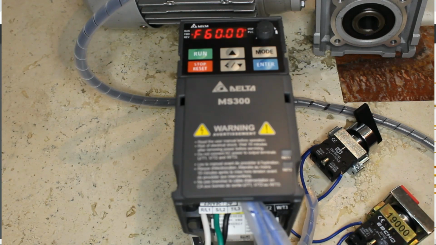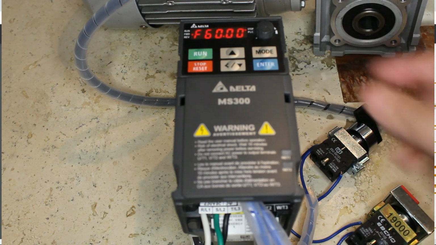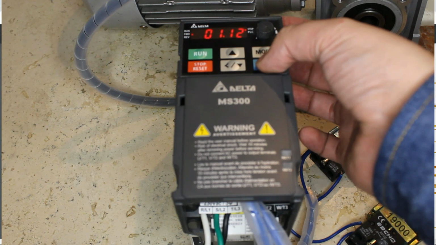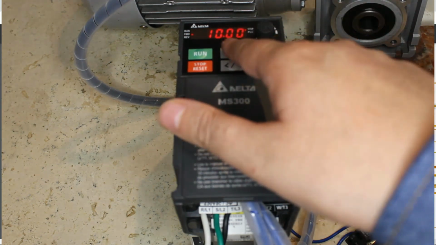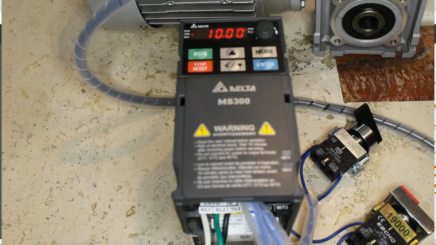Now, when I brake this, it's not going to listen to me, and that's what I wanted to show you guys, at least for deceleration time. Because deceleration is 10 seconds, but it's not going to decelerate with a 10-second time. Because I have a way to stop this, which is coast to stop.